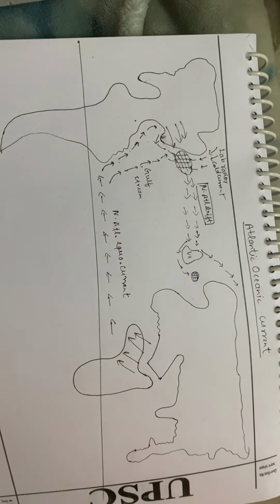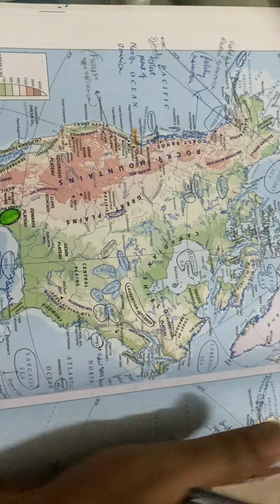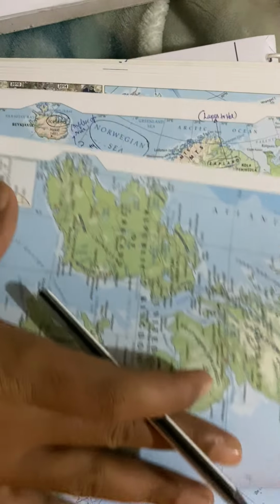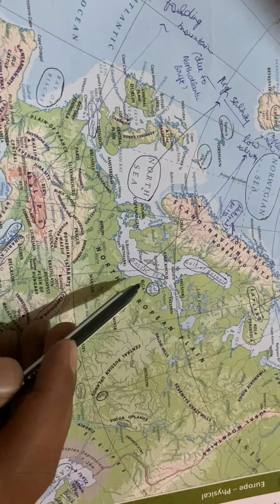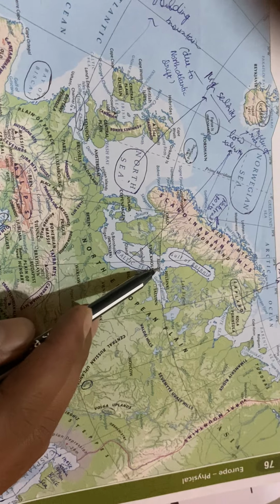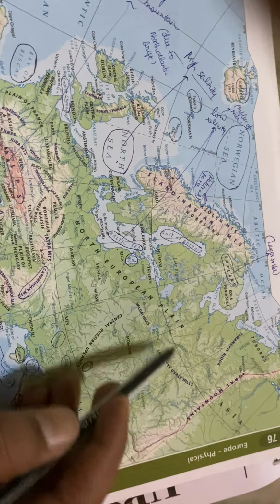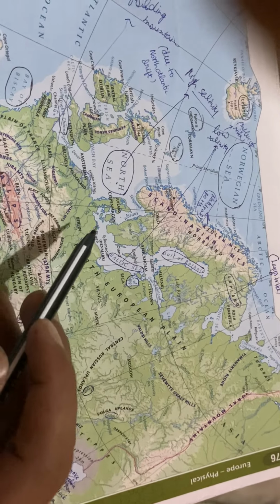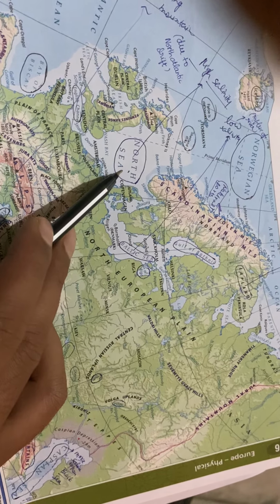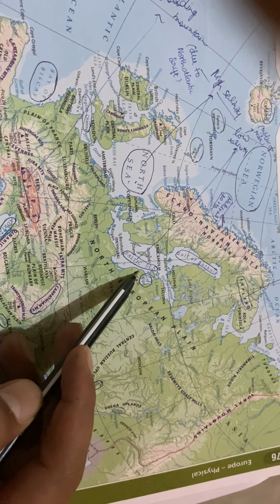A very important question I am putting in front of you: look at the map of Europe. This is a map of Europe, and here you will find the North Sea and the Baltic Sea. Both are at the same latitude, yet the North Sea has highly saline water compared to the Baltic Sea.